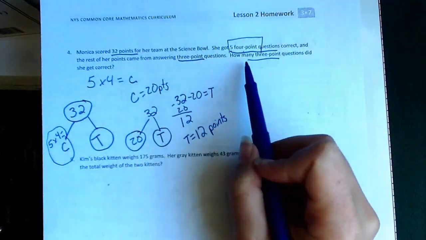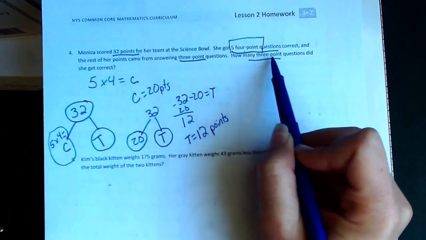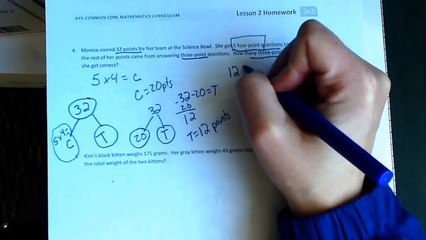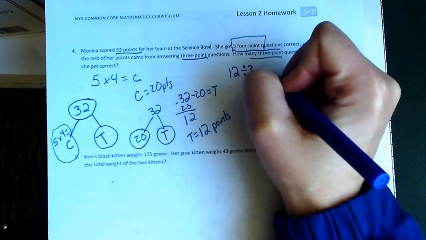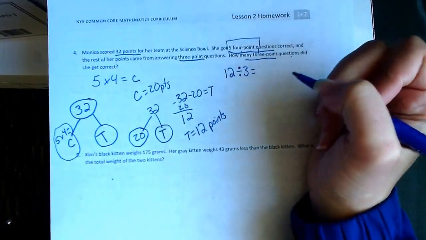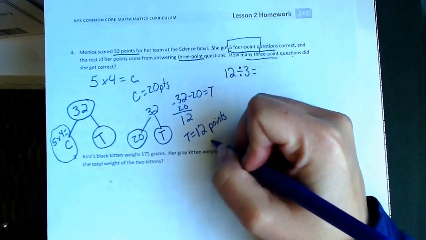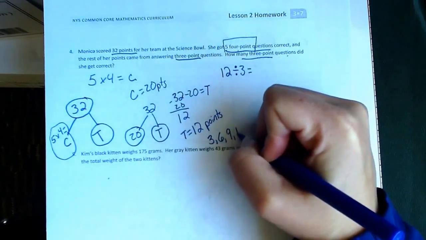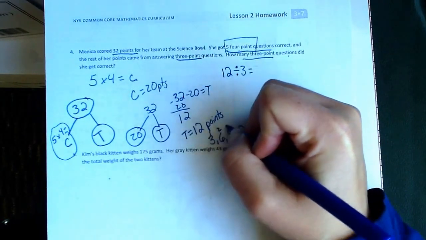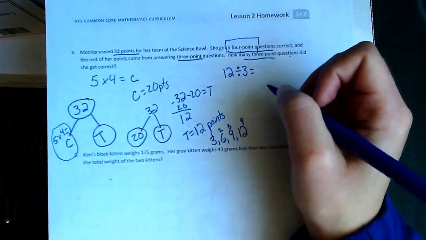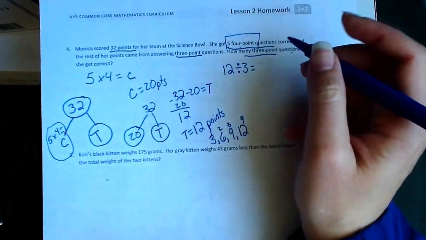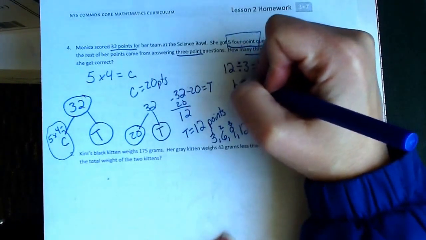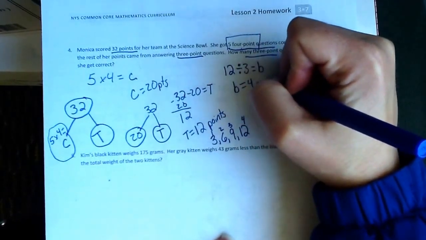But if we look here, it doesn't want to know how many points she scored. It wants to know how many 3-point questions she answered. So now I need to take my 12 total points and divide it into groups of 3 to figure out how many 3-point shots she's made. So we're going to have a third picture. Let's count by threes. 3, 6, 9, 12, and she made 1, 2, 3, 4 total questions correctly. Oh, we got to put another variable here. Let's call it B. So B equals 4 questions.